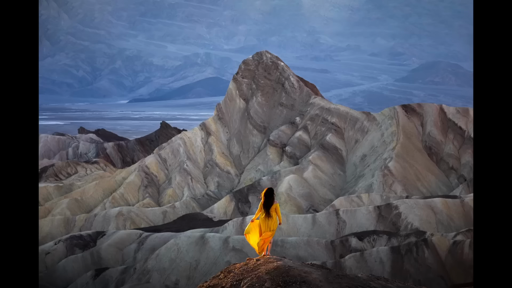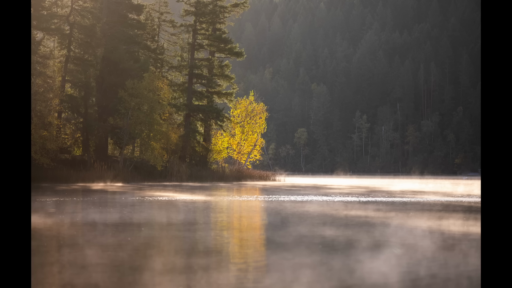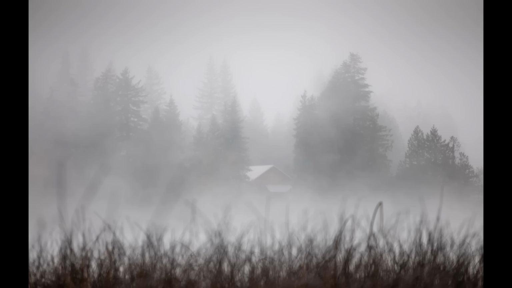And then there's places where the telephoto works really well. Maybe a scene that is just too vast, too big, where if you use a wide angle lens, it actually ends up looking a lot smaller than what it looks like to the eye, and that's where the telephoto zoom lens comes in handy.